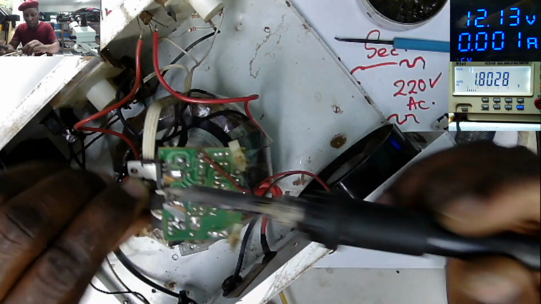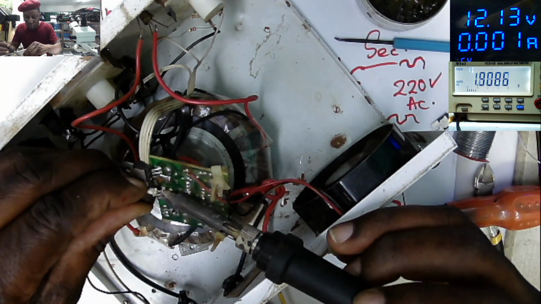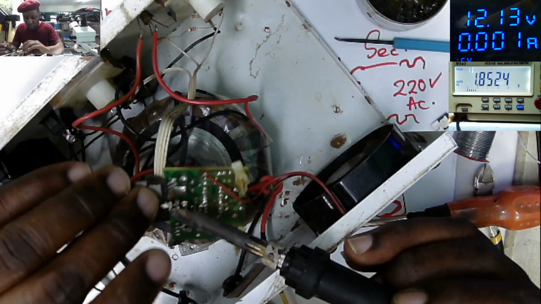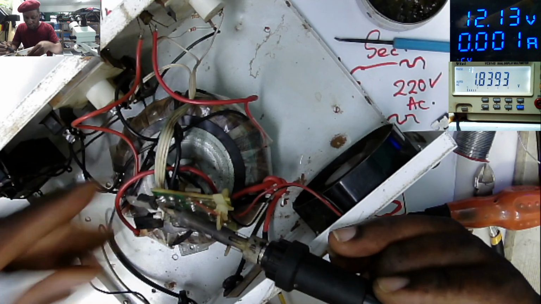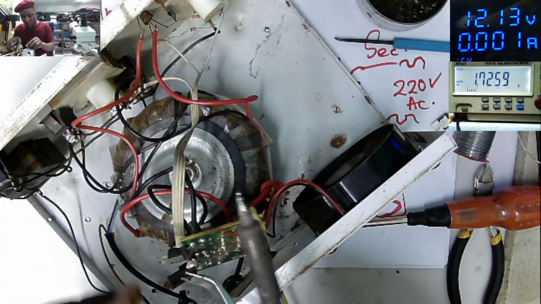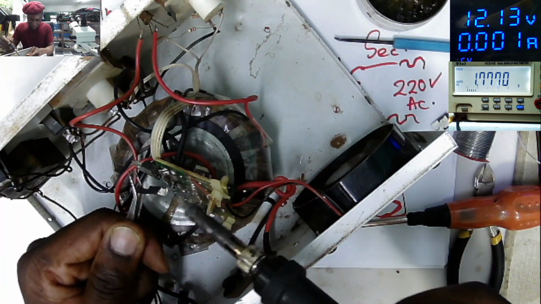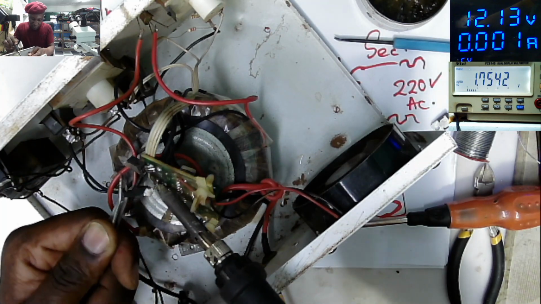Let's take this MOSFET down. I want to see something.